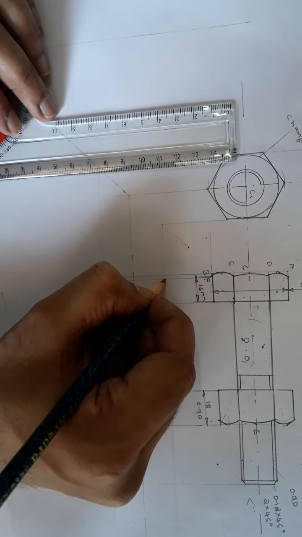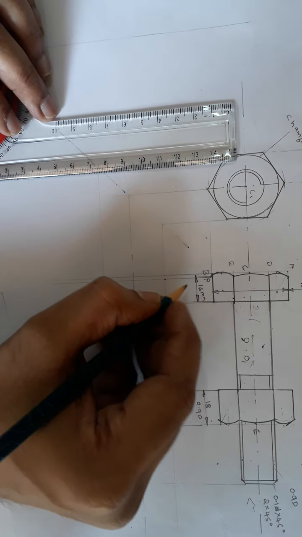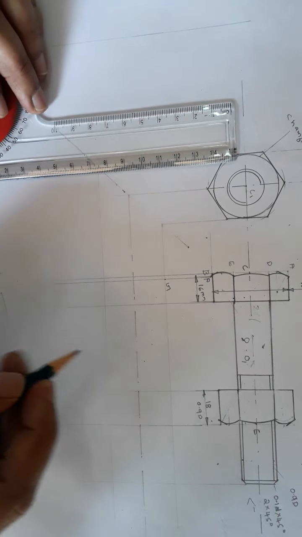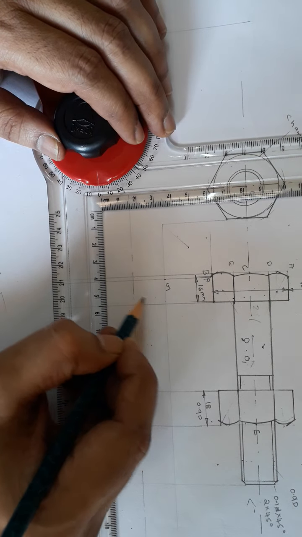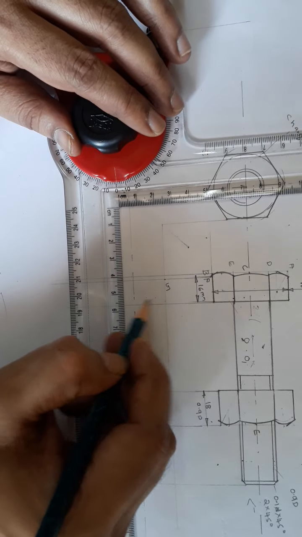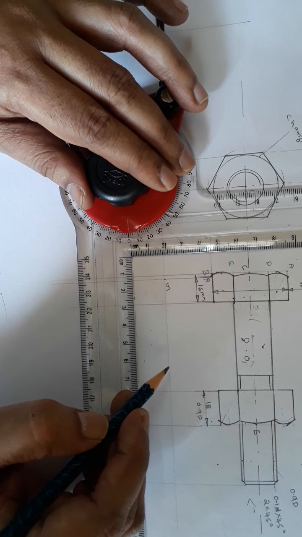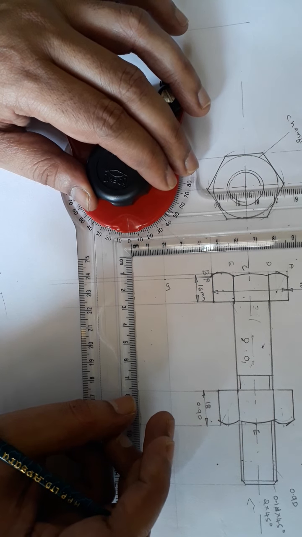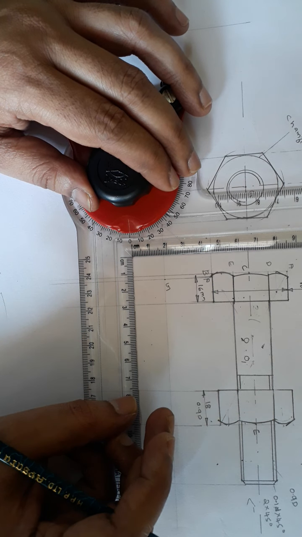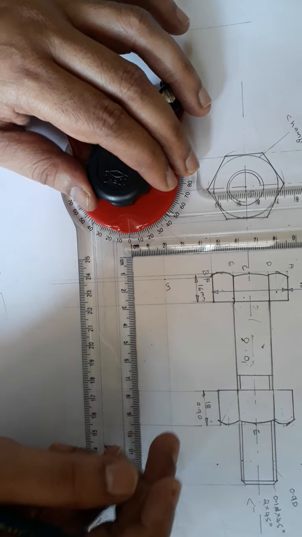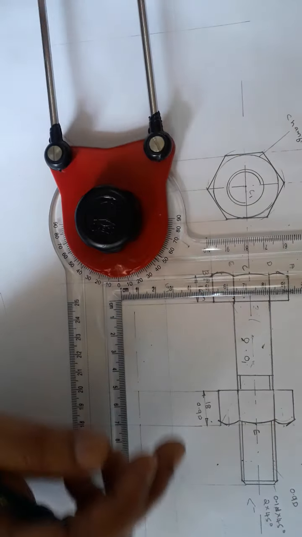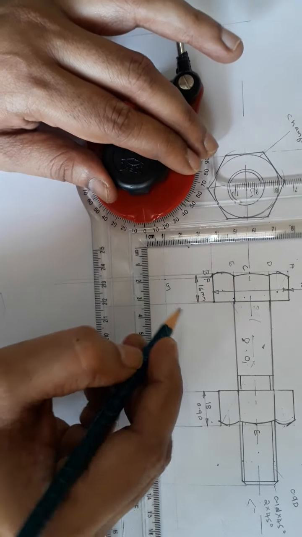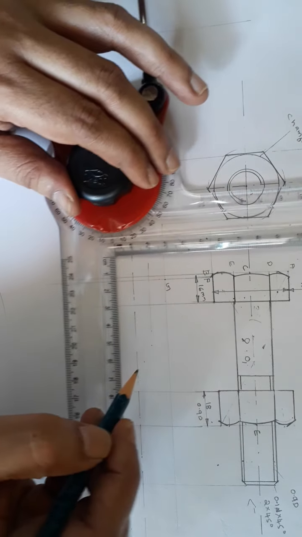Then you mark it with another name, G, and from this portion, two faces, bisect this portion. I got 18 mm. So bisect this, the center of this, 9. Draw a line here also.